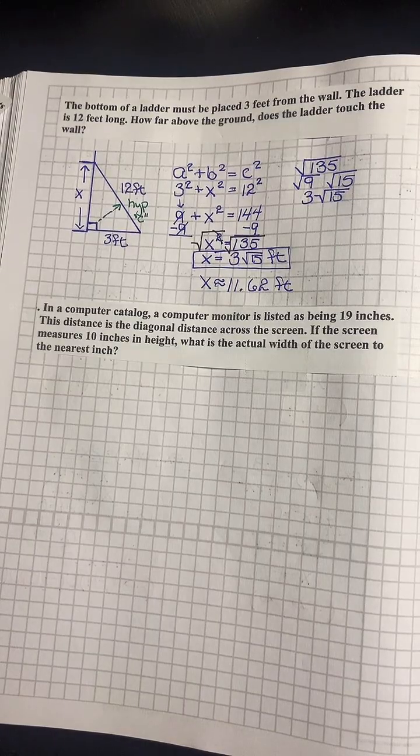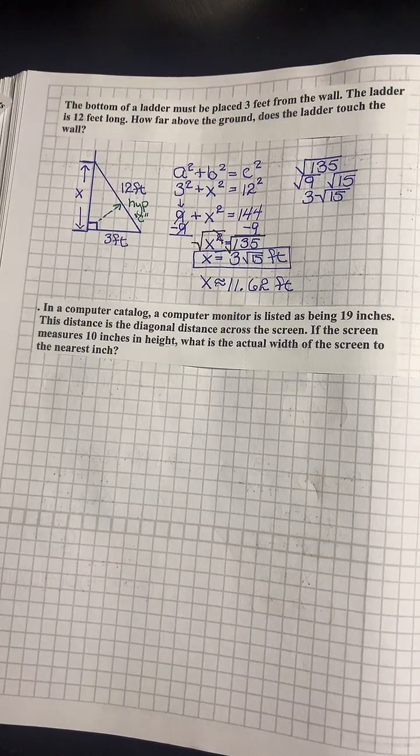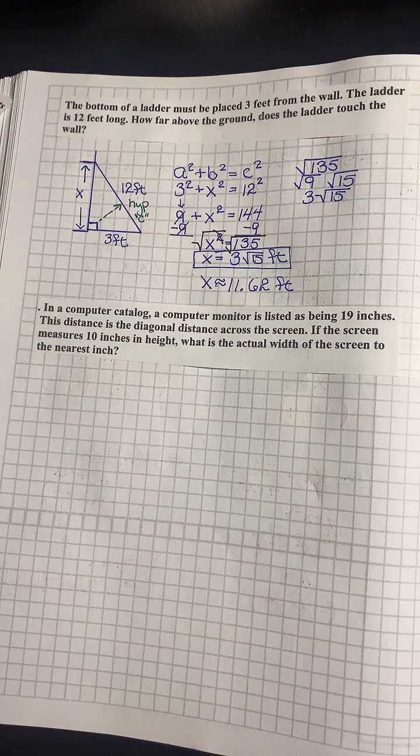Okay. Let's get with the next one. In a computer catalog, a computer monitor is listed as being 19 inches. This distance is the diagonal distance across the screen. If the screen measures 10 inches in height, what is the actual width of the screen to the nearest inch?